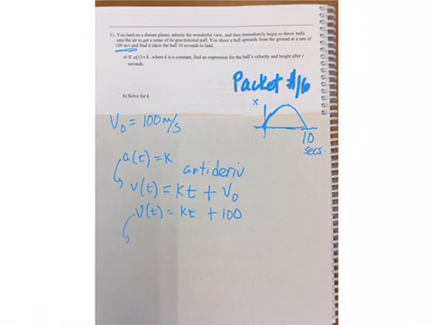So to keep going, to find the height, well, the height in relation to the velocity, it too is the antiderivative. So the height function, the antiderivative of kt, where k is a constant and t is the variable, is kt squared over 2. The antiderivative of 100 is 100t. And then again, we have to include our initial height. But our initial height is going to be 0, because we started from the ground.